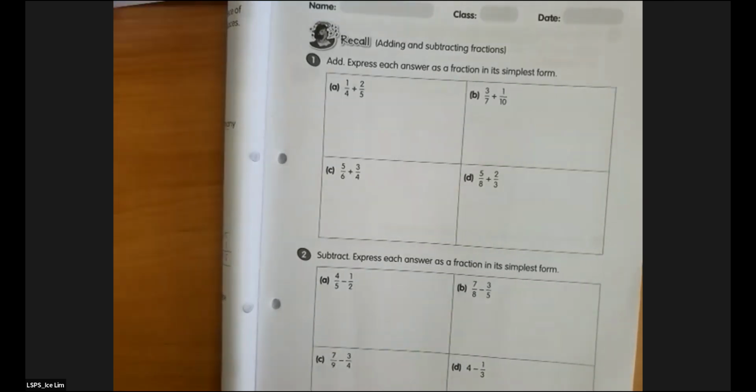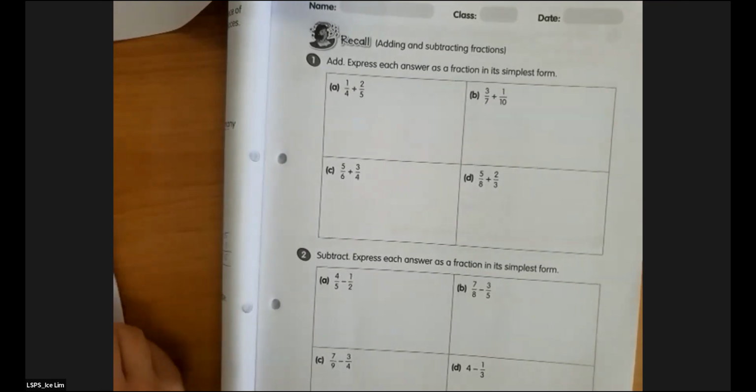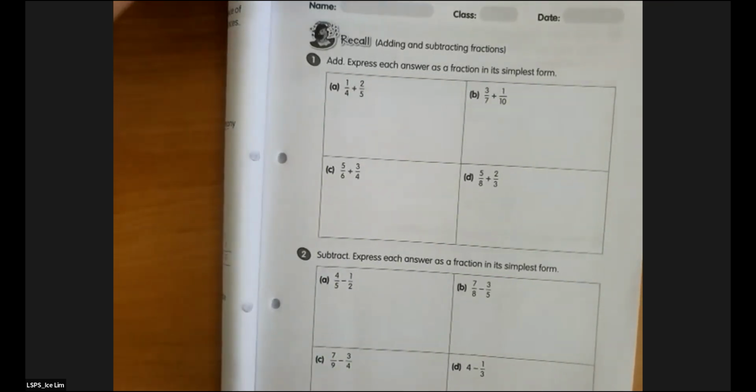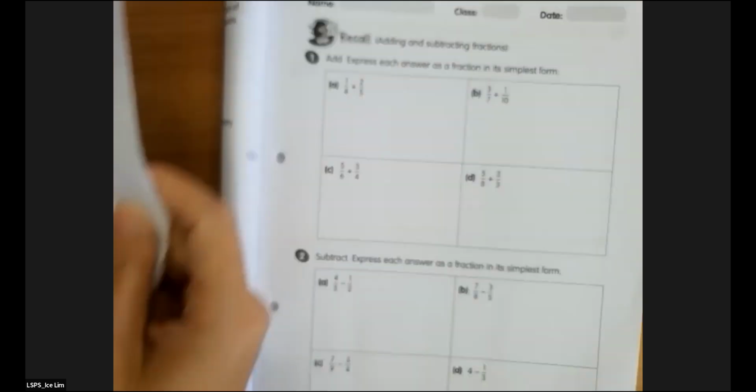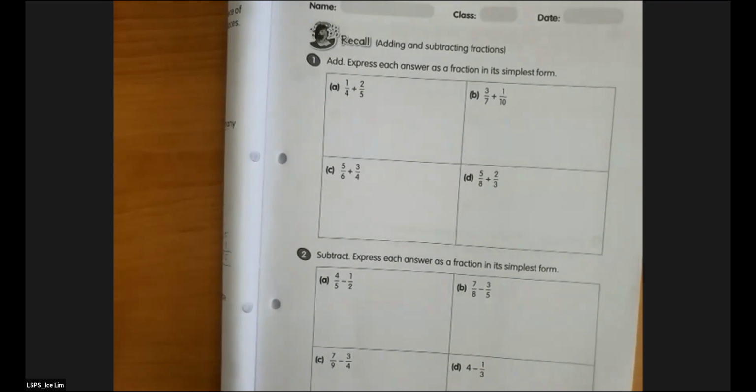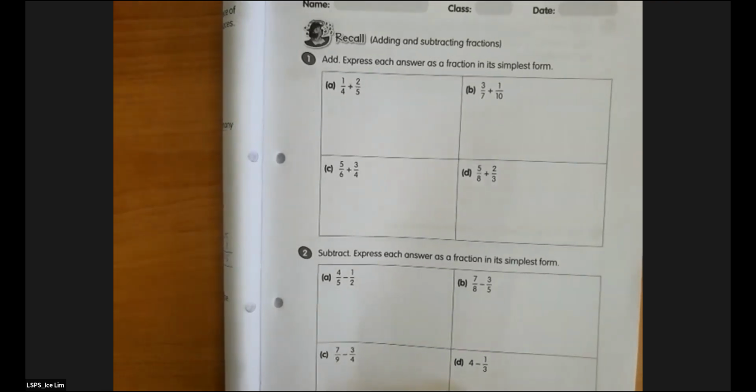Don't worry, I think we'll be quite fast today, because some of us just need to copy what we did earlier on. Do you recognize the questions? Some of the questions we just did, right? Once you've completed this page, you can have your meal break.